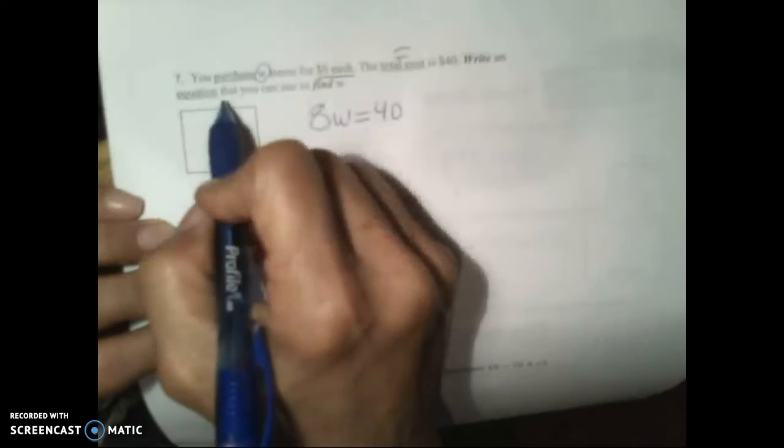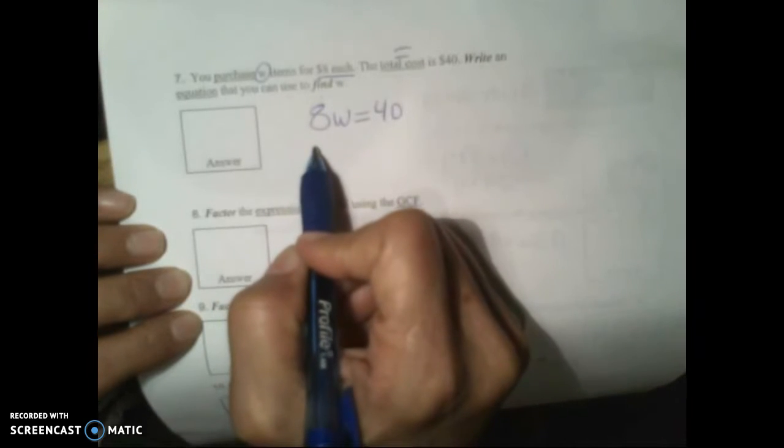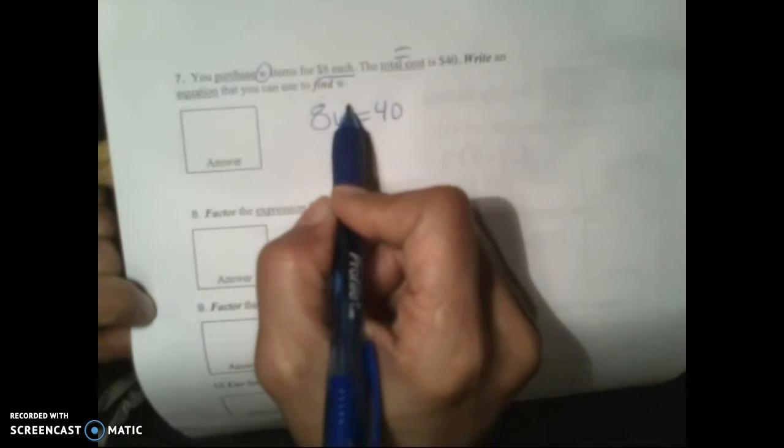It says write an equation that you can use to find W. This is an equation that you can use to find W. Some of you did 40 divided by 8 equals W. An equation has the variable in the problem. So just think, if you use division to solve it, then your equation should have the inverse, which should be multiplication. That's your final answer. Now, some of us solve to check. That's totally fine. But what I'm looking for is mainly what's underlined. It's an equation.